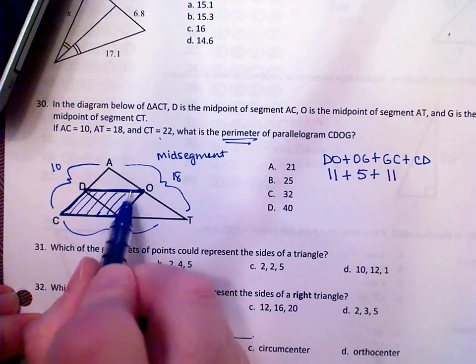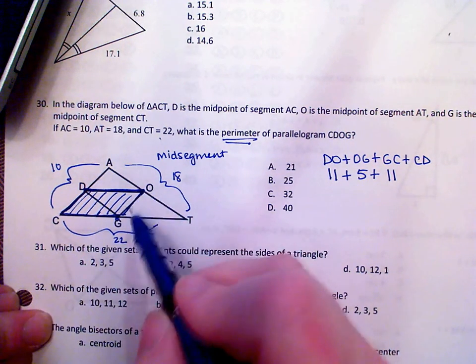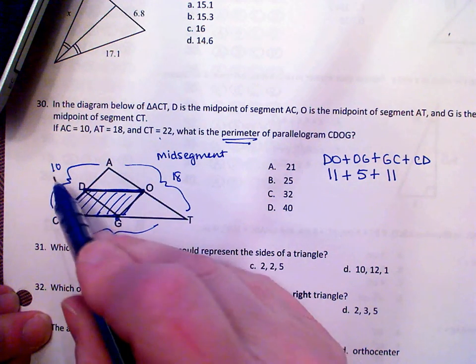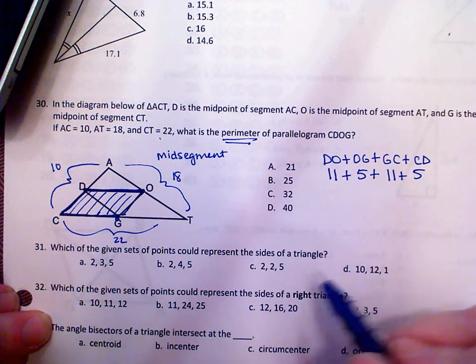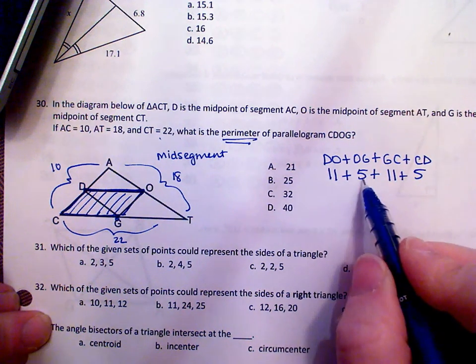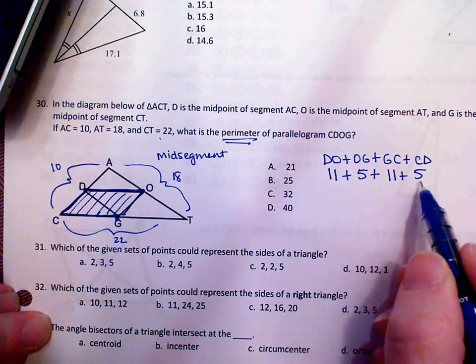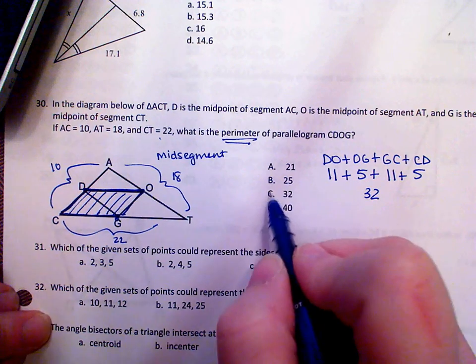Remember, the opposite sides of a parallelogram are congruent. So we already know, since OG is 5, that CD also has to be 5. D is a midpoint. Half of 10 is 5. So we have another 5. So we just add those together. 11 and 5 is 16, plus 11 is 27, plus 5 is 32. So the perimeter of that parallelogram is C, 32.